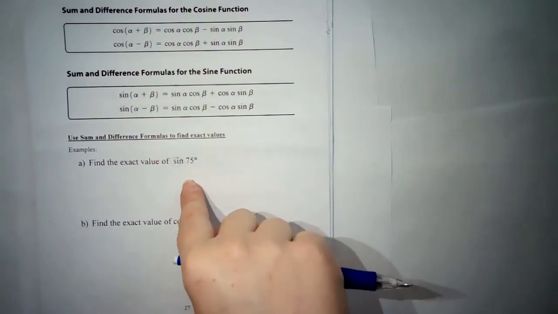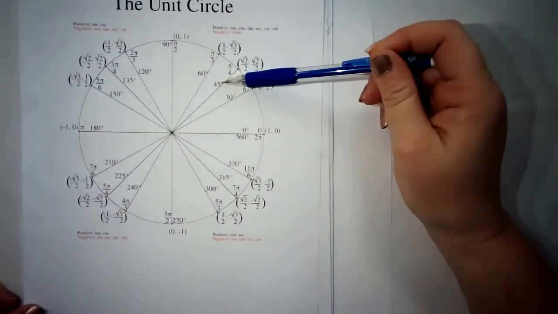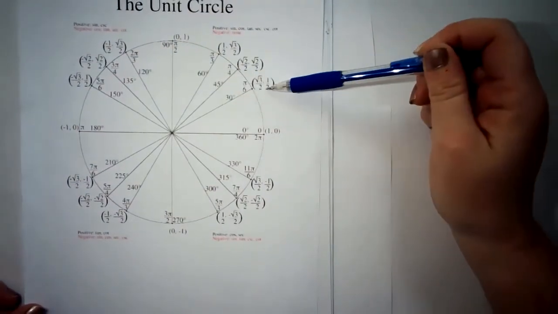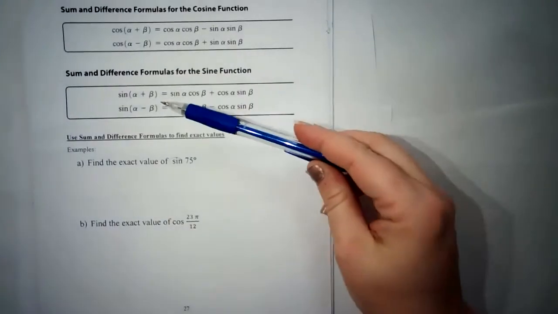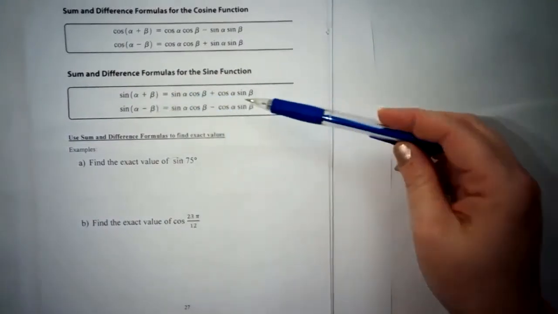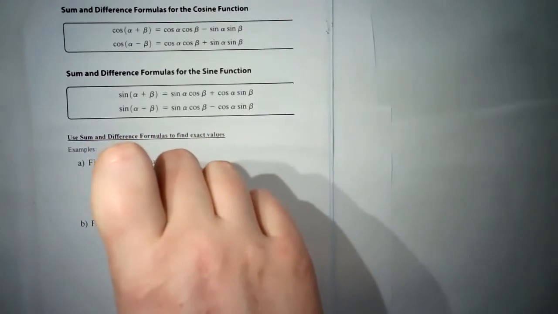They add together to give me 75. And if I use 45 degrees and 30 degrees, I know the sine and cosine for those. So if I plug those in and use this formula, it's going to give me the answer for 75.